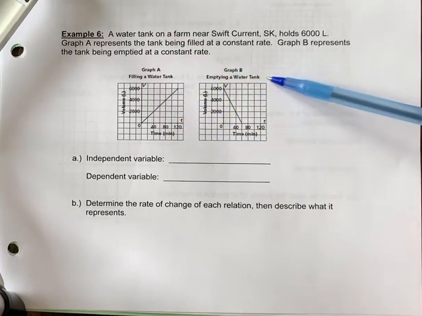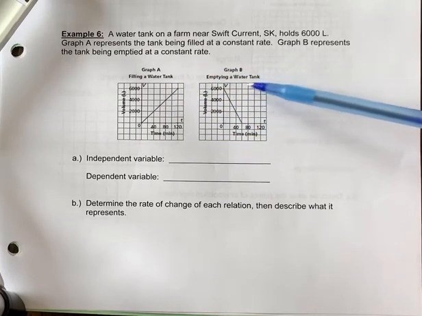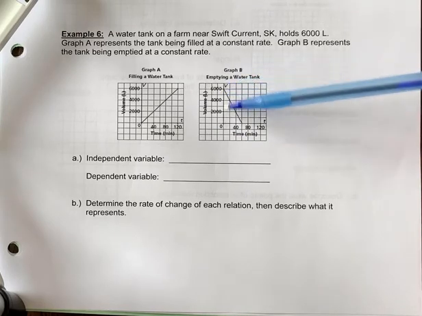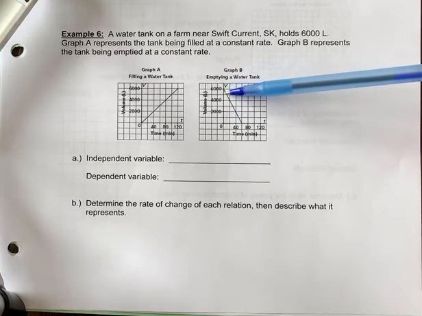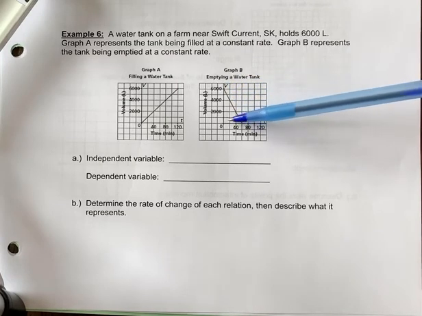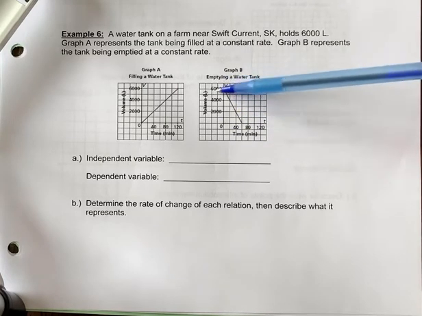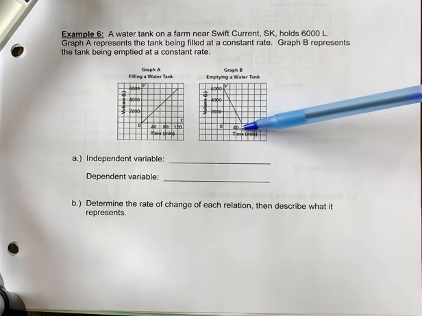Let's compare this to graph B. Graph B, we're emptying the tank. So it starts with 6,000 liters. So that's why at time 0, your starting point, you have water in the tank, and it decreases down to 0 liters as you let the water out of the tank.